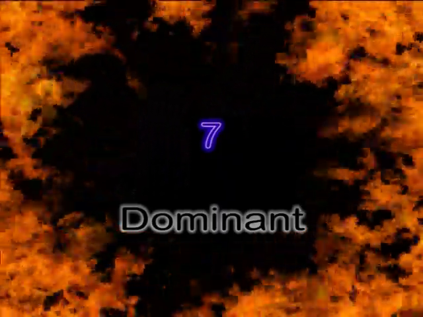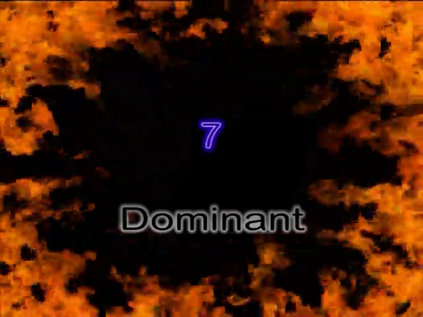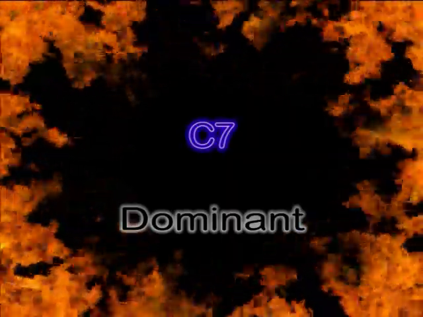The next symbol is the 7. That tells you that the 7 is flat. It is known as the dominant, as in C7, D7, etc. When you see it, it tells you that you are using the tones 1, 3, 5, flat 7.